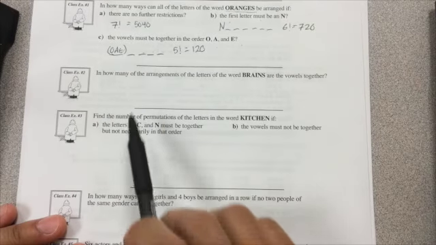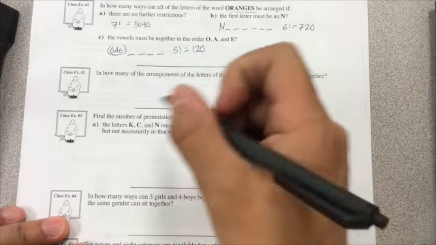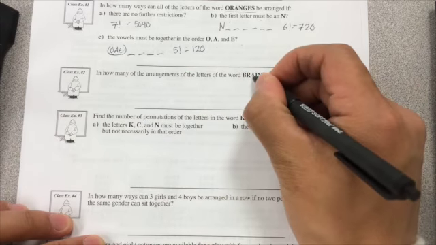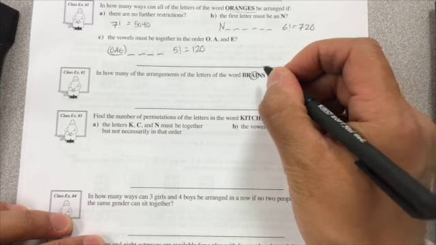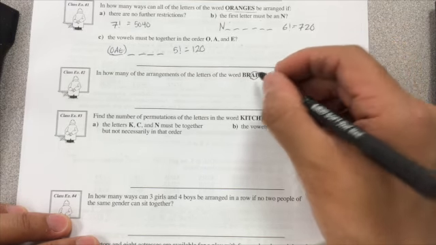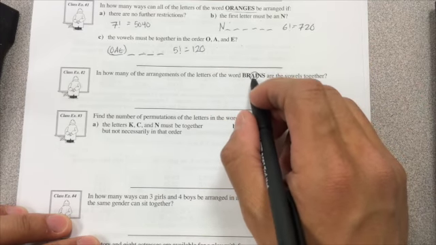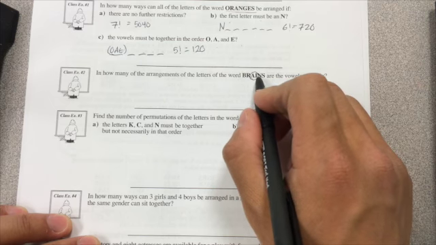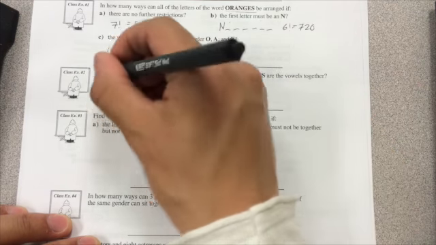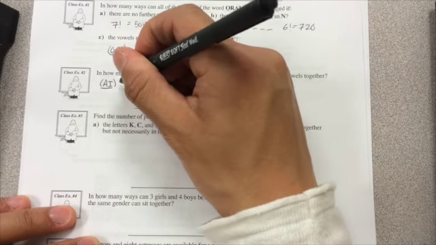Now, how many of the arrangements of the letters of the word brains have the vowels together? So if I look at brains, the A and the I have to be together. If it's A and I, they can be together as AI, or they can be together as IA. Let's just think about AI.